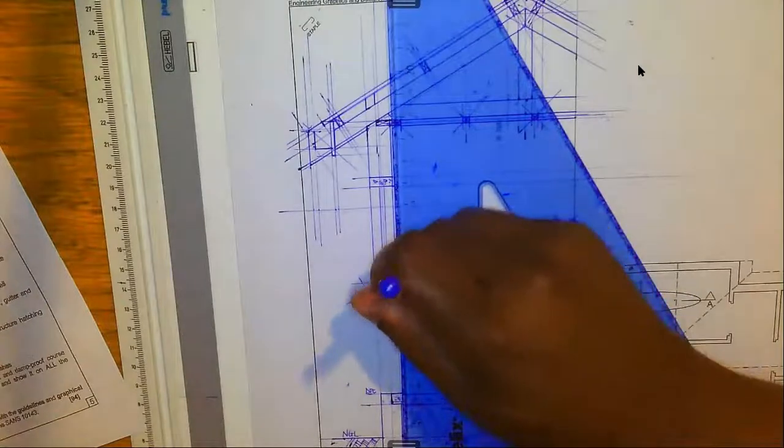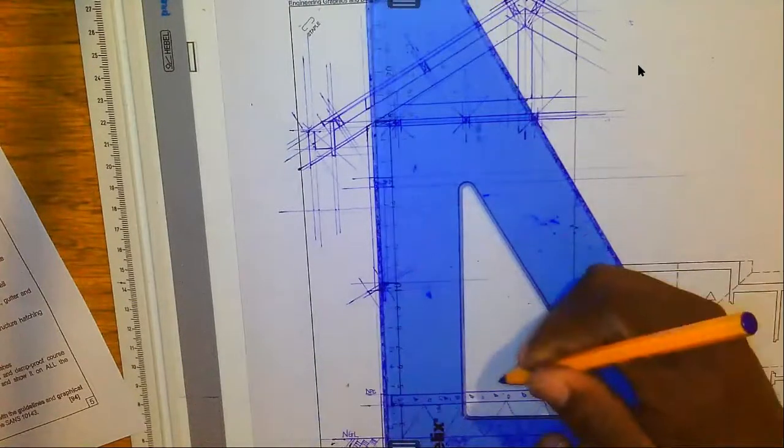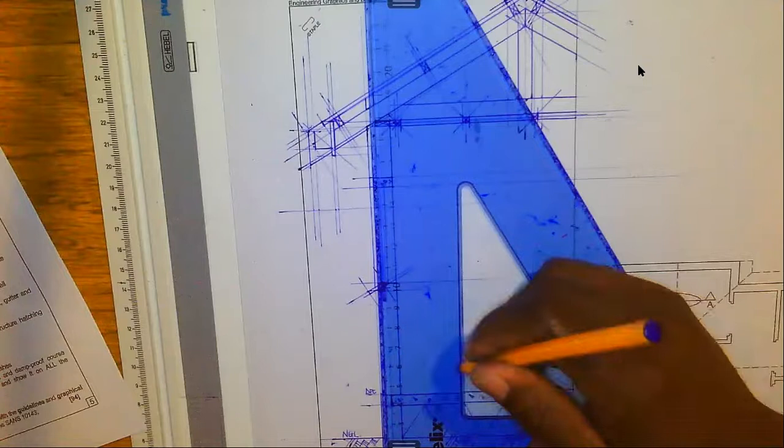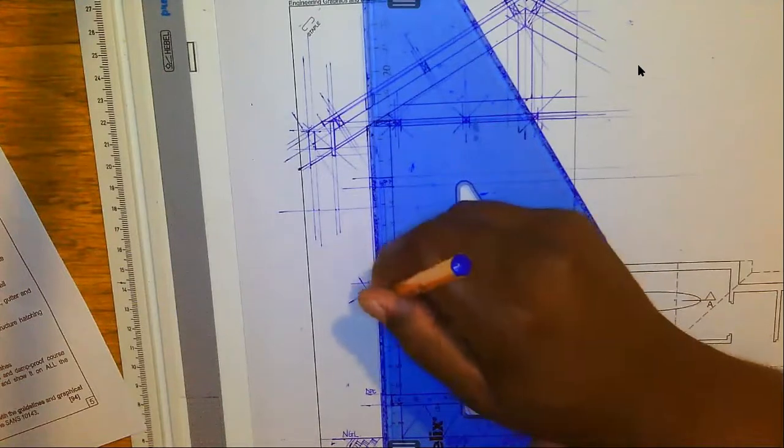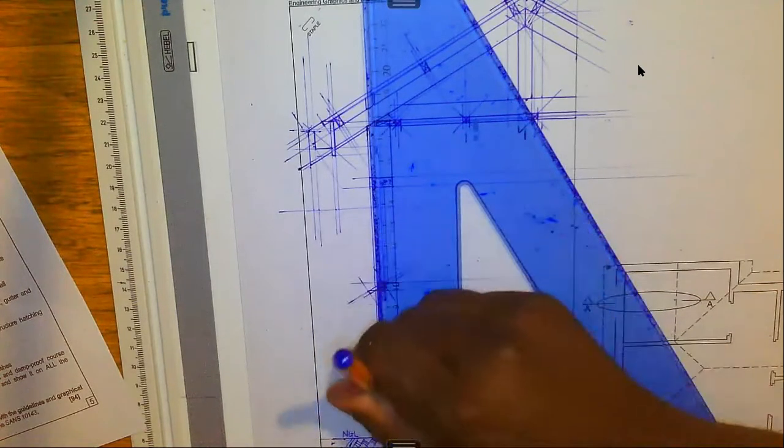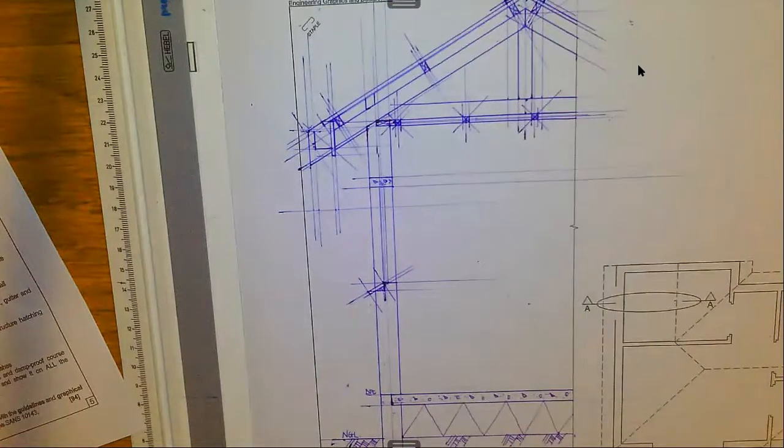This is the wall, okay? The same applies with this one. You can outline here. That's the wall. Right, so that is how we treat the section through the window, okay? Boys and girls, I'm hoping you are following this.